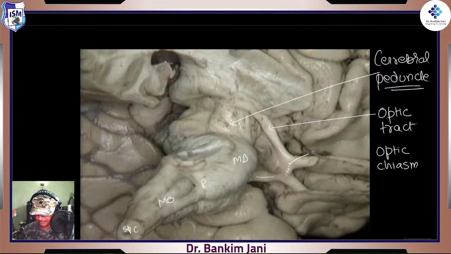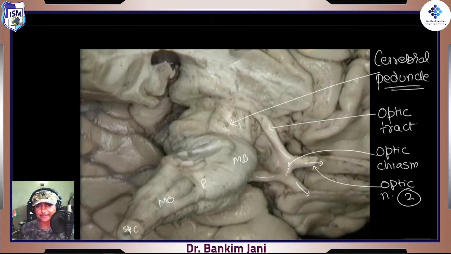Optic chiasm. And then from optic chiasm, what is going out? That is the optic nerve, right? Number two, right? Okay. Now this optic tract, it comes out from one very specific body, right?